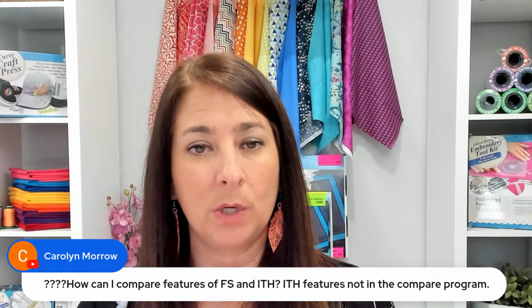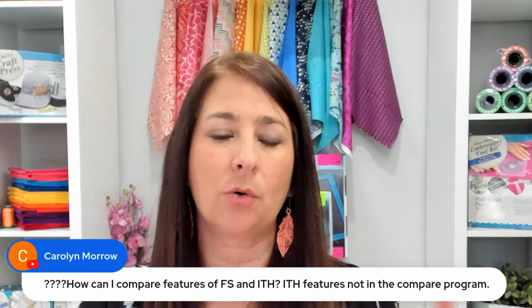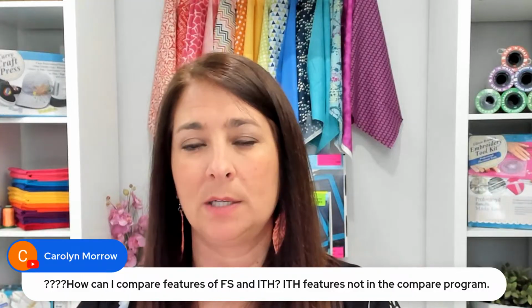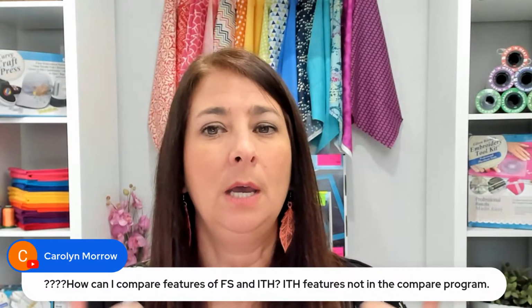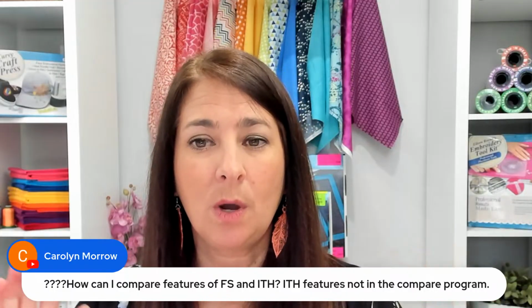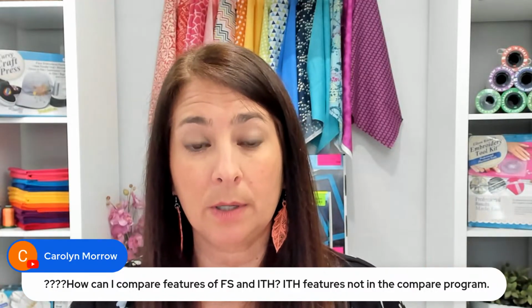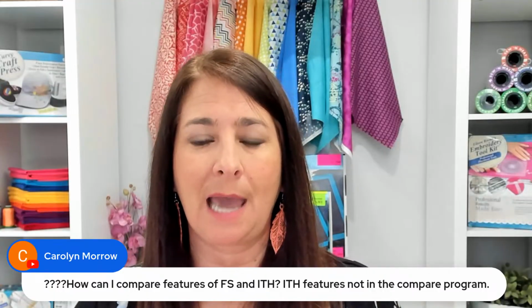So it has a built-in wizard. You click the wizard, you answer the questions about what project you're creating, what size you want it to be, what text and what design you want on there. And then when you click OK, your design is done. So these two programs, you can't really compare the specialty features because it's like apples and oranges.